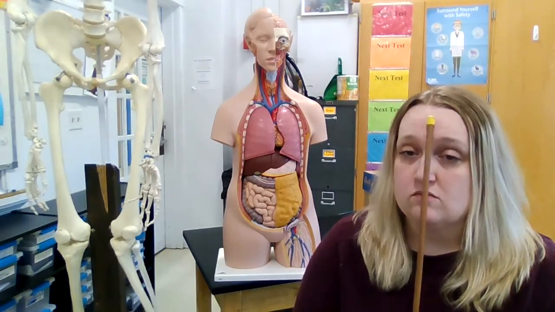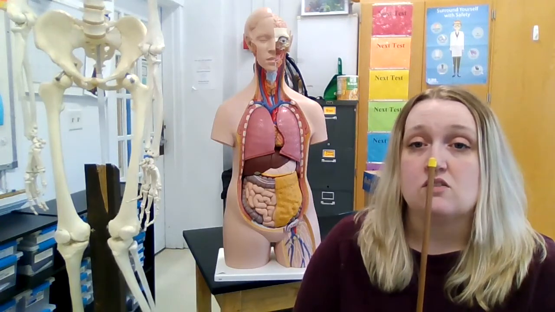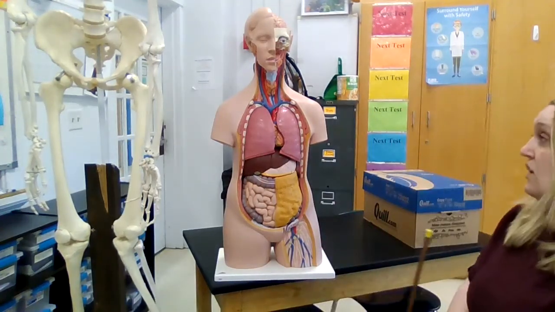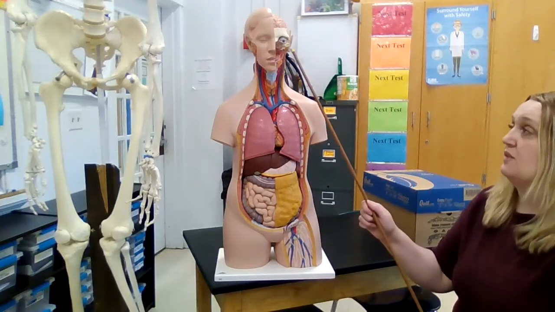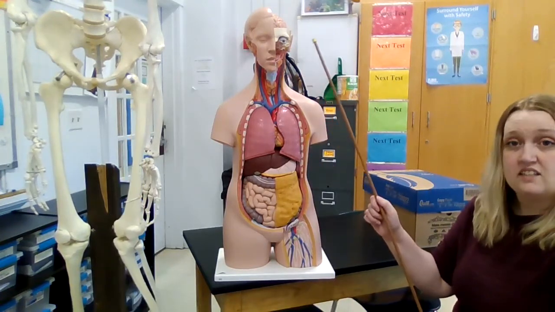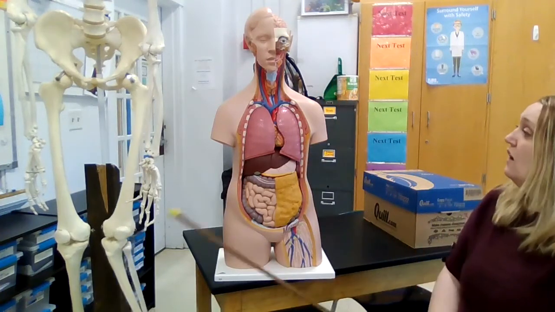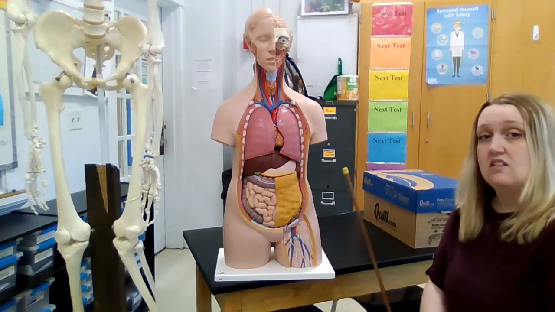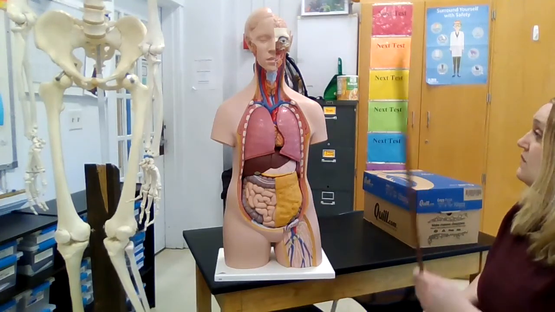Frontal, ocular, nasal, oral, buccal, mental. Now I did miss one I haven't done yet, and that is the structure right here, the ear. The ear is otic. Okay, I'm going to start going down the body.